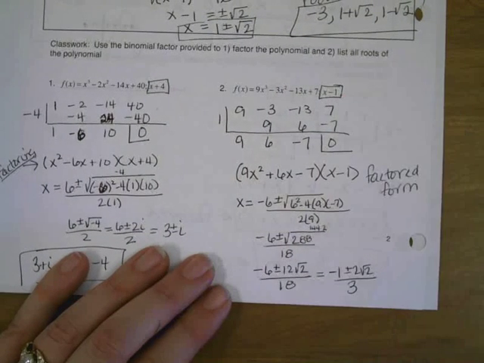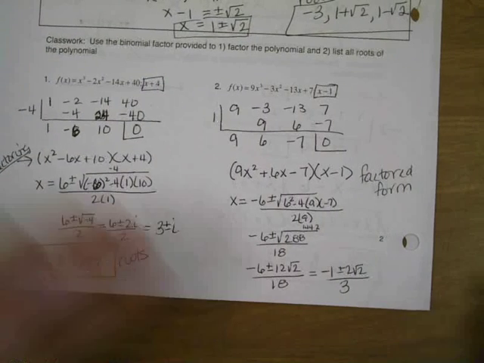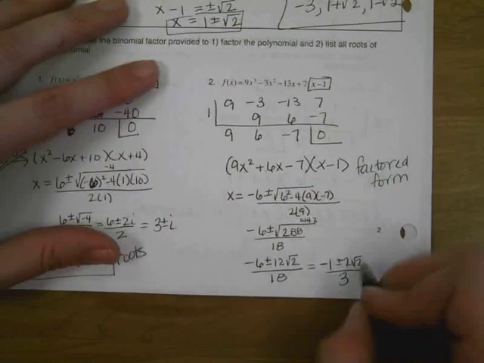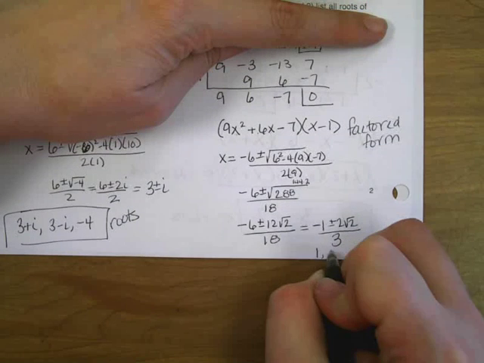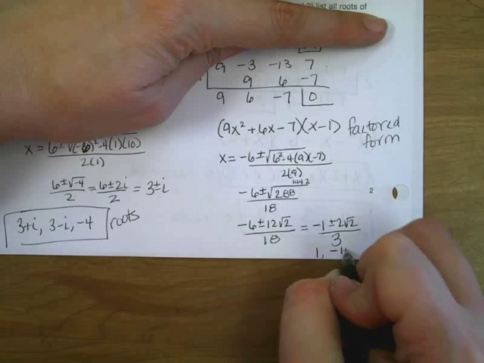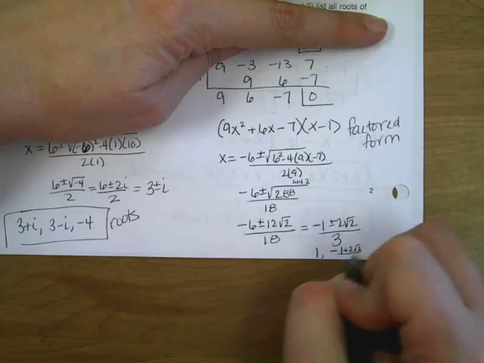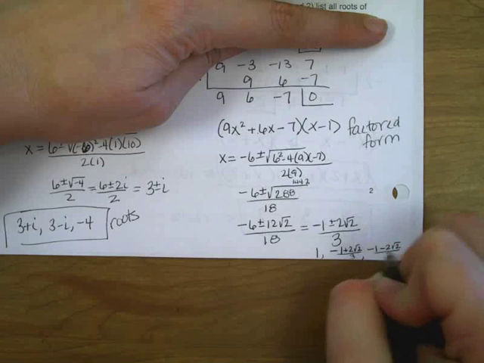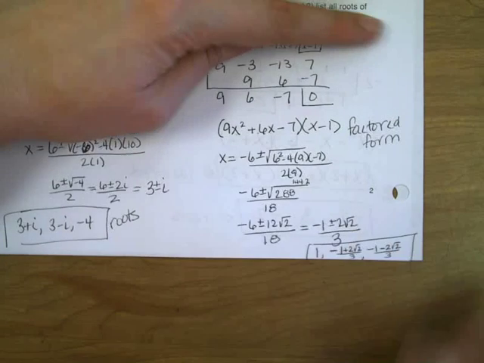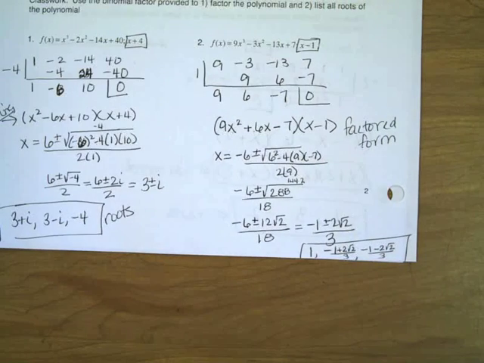And then don't forget the 1 that you had as a root from way up there. Okay, so for your roots, you end up with 1, negative 1 plus 2 root 2 over 3, and negative 1 minus 2 root 2 over 3.